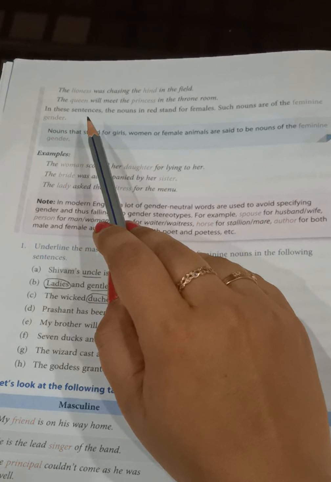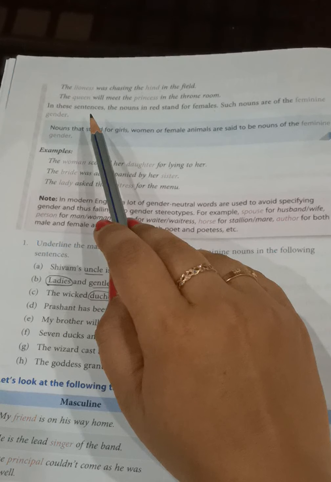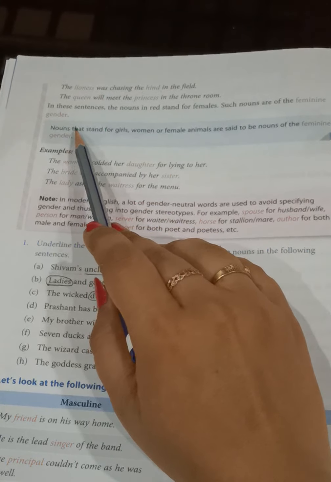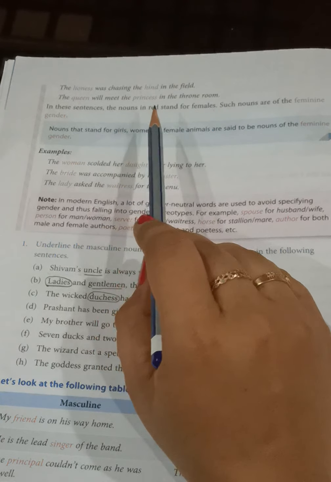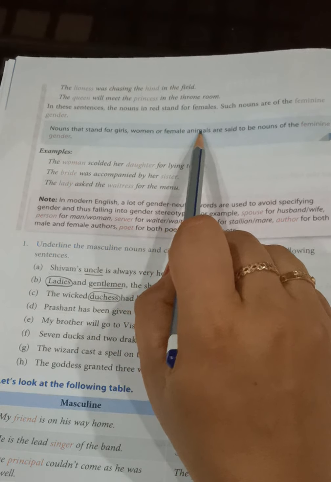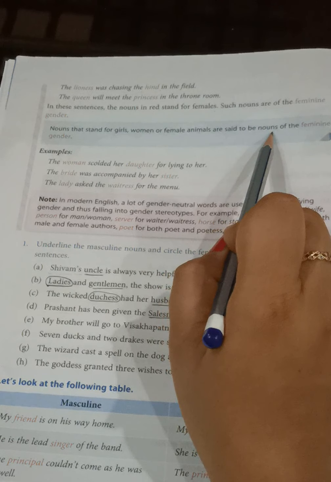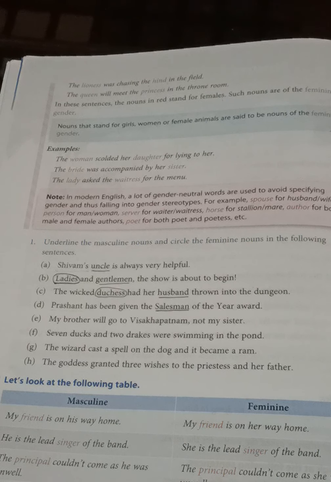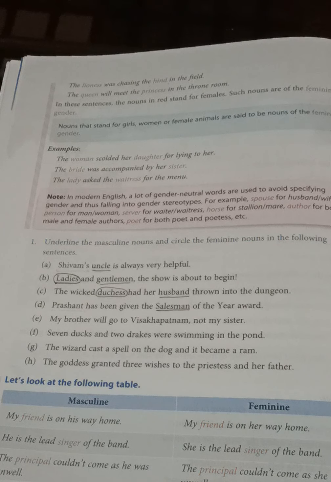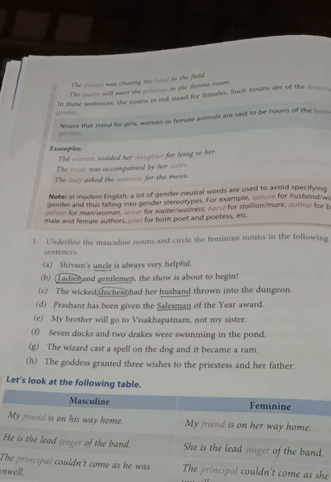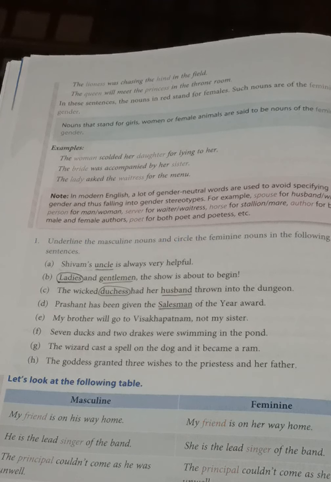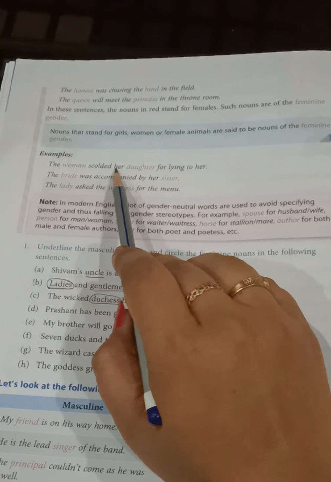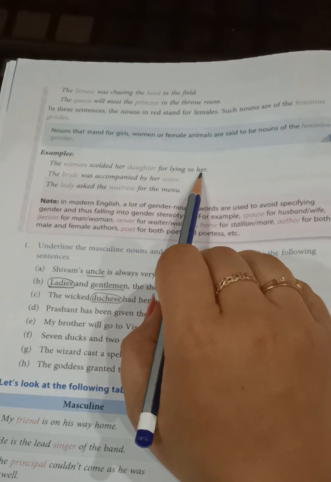Now, in masculine gender, the nouns which stand for males are masculine nouns. And here, the nouns that stand for girls, women or female animals are said to be the nouns of feminine gender. So understood students? The nouns that stand for male are masculine and the nouns that stand for female are feminine. Examples: the woman scolded her daughter for lying to her.